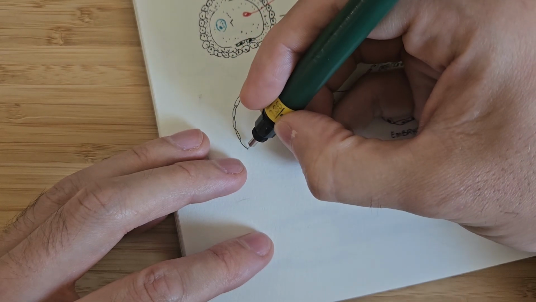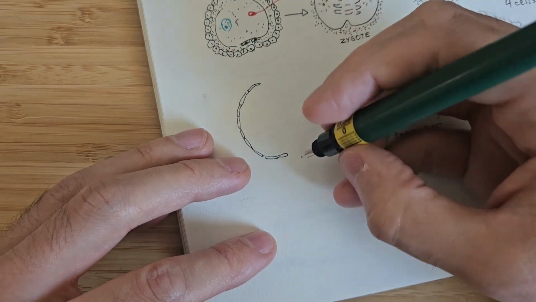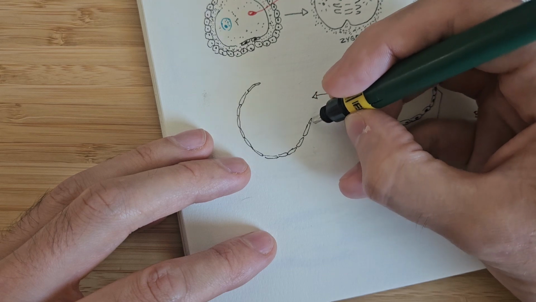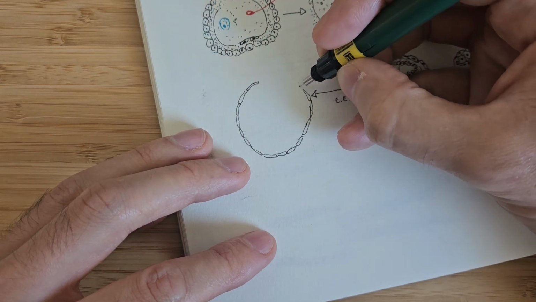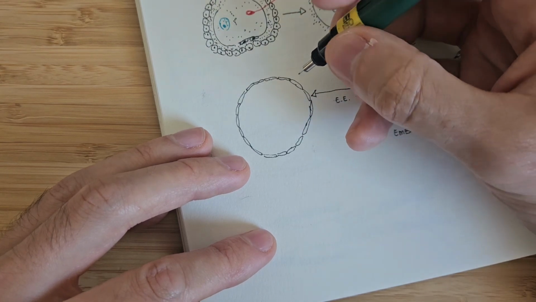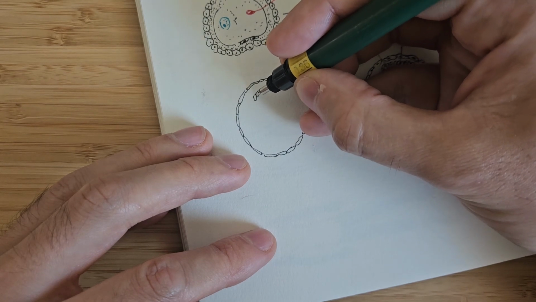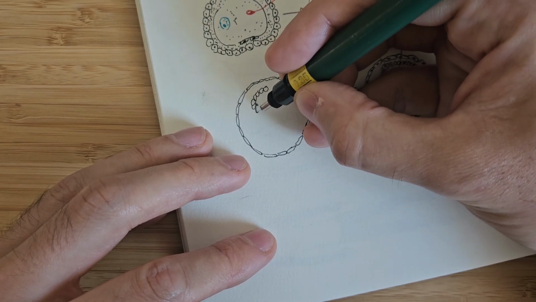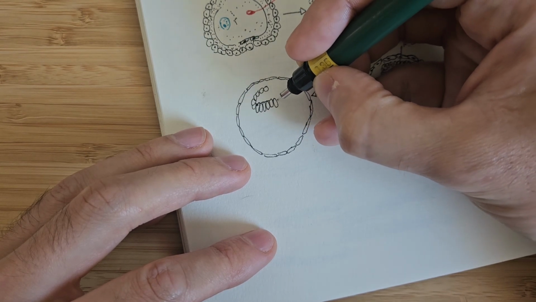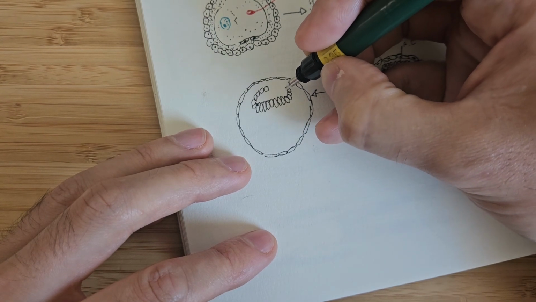I'll try to stretch a little more here. Again, it's because I'm just trying to be fast with this illustration.